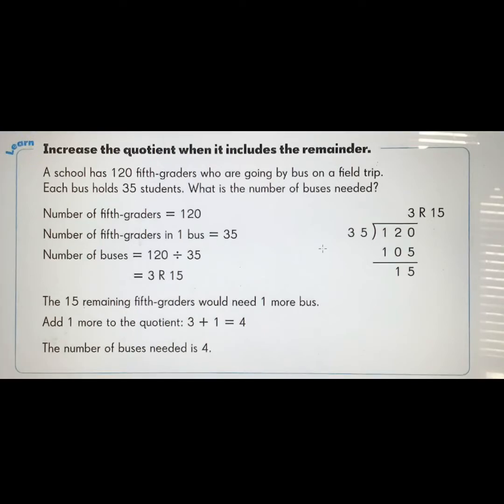Let's take a look at this example. A school has 120 fifth graders who are going by bus on a field trip. Each bus holds 35 students. What is the number of buses needed? Let's break this word problem apart by identifying the important details.